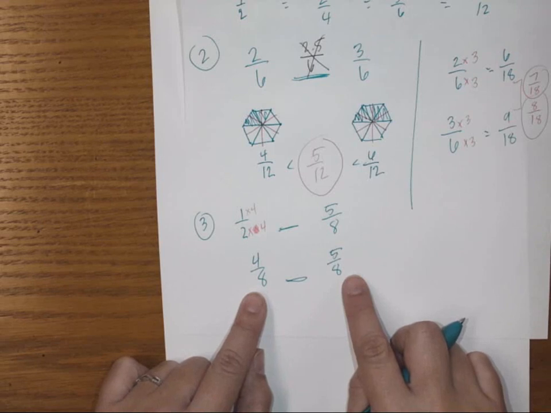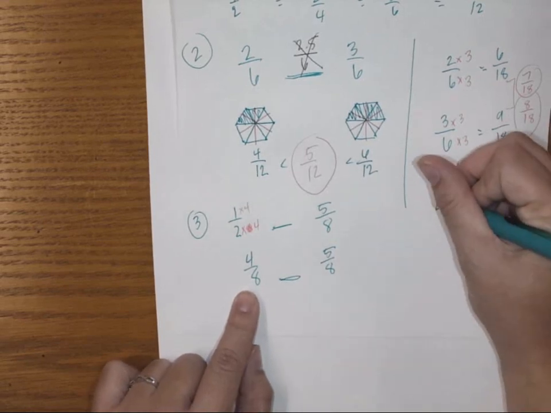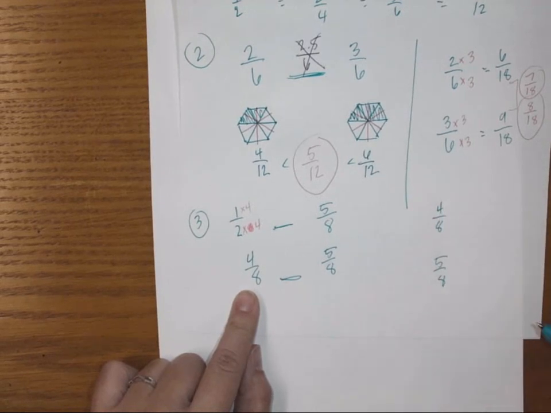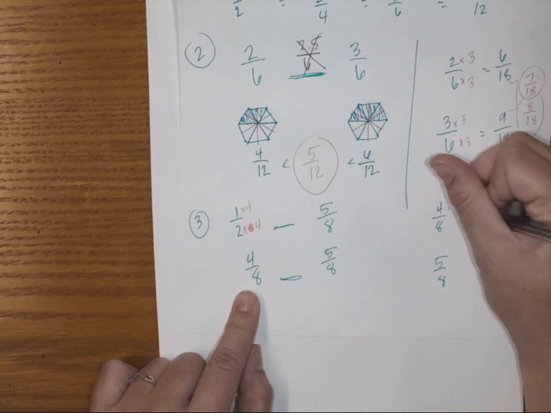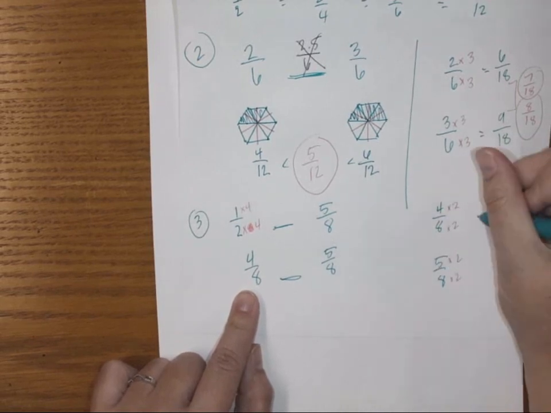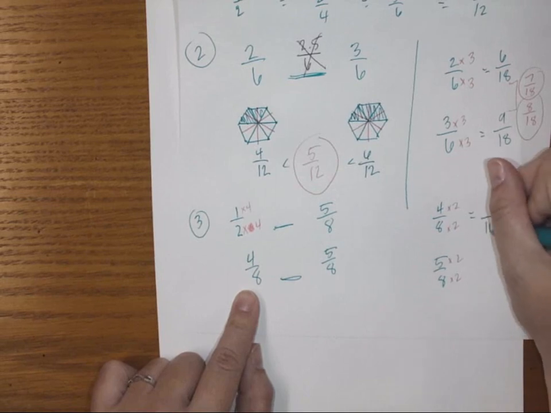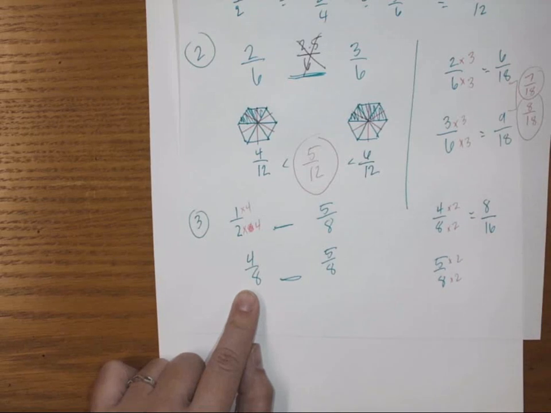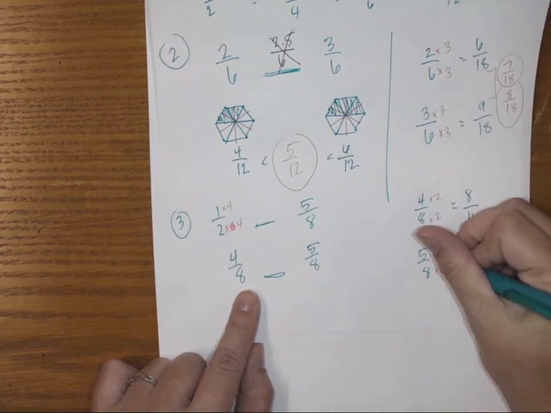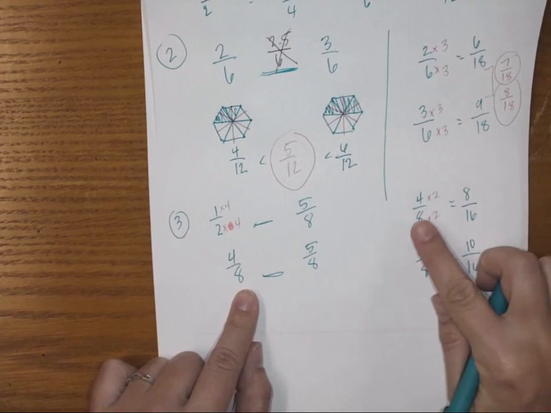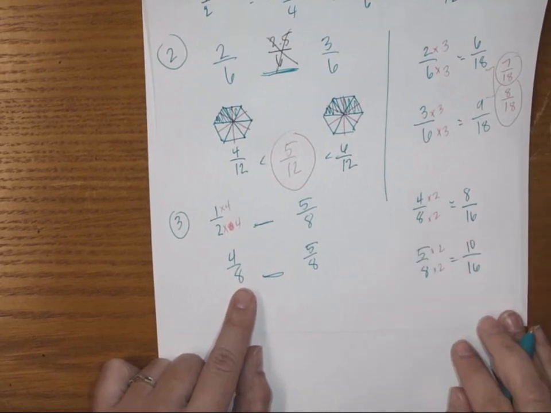I don't really want to do 4.5/8, so let me take both of these numbers, 4/8 and 5/8, and make them into more pieces. Instead of 8 pieces make a whole, let's multiply both the bottom and the top by 2. And now 16 pieces make a whole. Half of it would be 8 pieces, because 4 times 2 is 8. For 5/8, 16 pieces make a whole. 5 times 2 is 10. And 5/8 and 10/16, 4/8 and 8/16 are equivalent fractions.